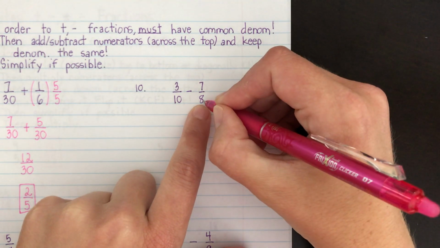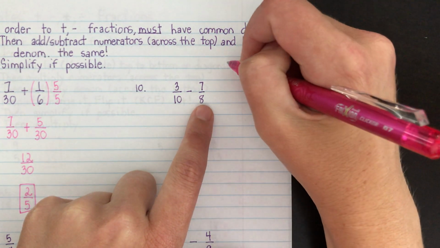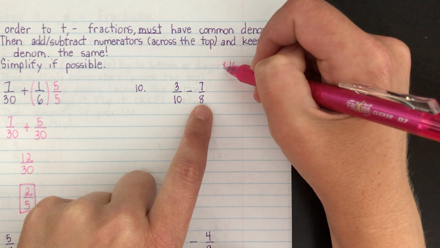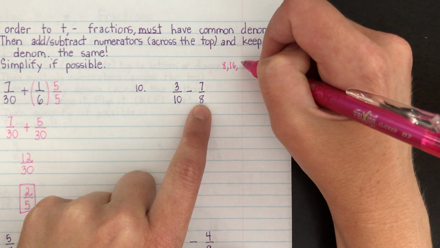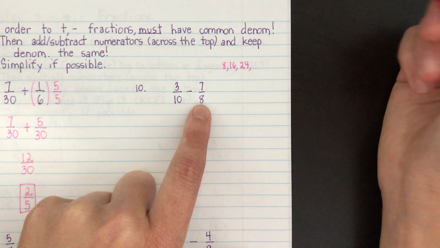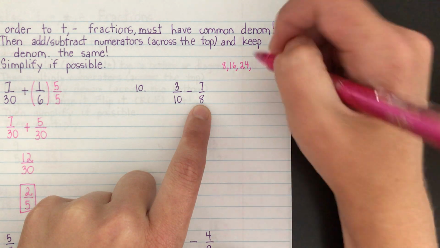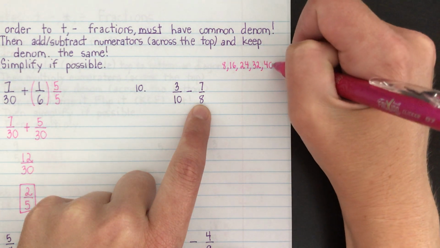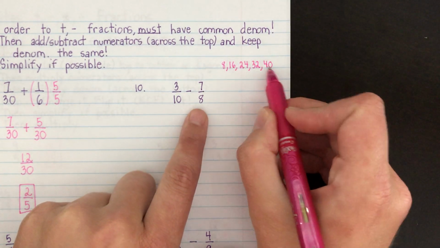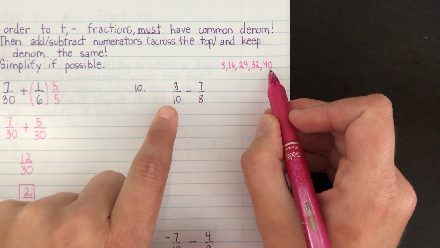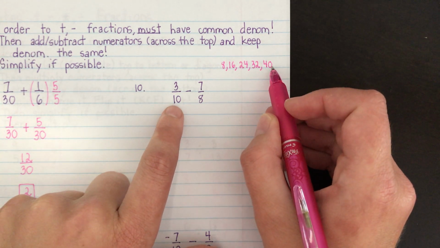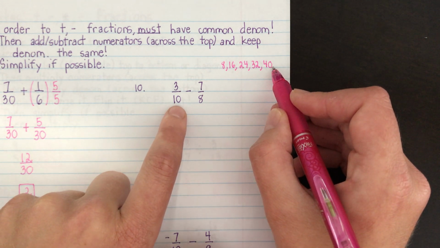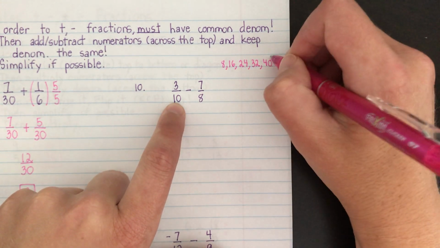What I do is, this is the easiest way for me, I take that number and I start listing its multiples. So 8, 16. Do you see what I'm doing? So 8 times 1 is 8. 8 times 2 is 16. 8 times 3 is 24. 8 times 4 is 32. 8 times 5 is 40. And here's why I'm going to stop here. I stop when I get to a number that this number goes into. Do you see what I'm saying? So like here I stopped at 40 because 10 goes into 40. So that is our common denominator then.